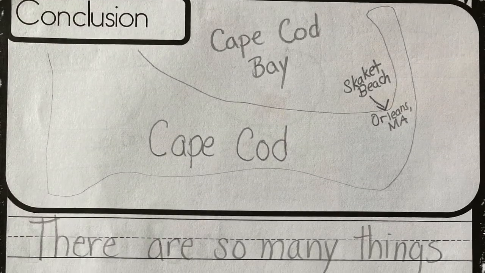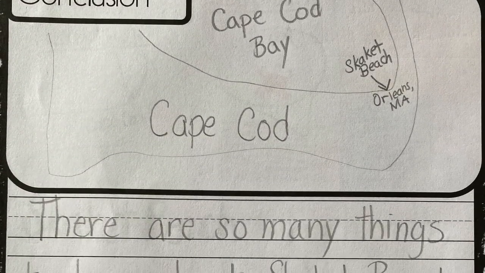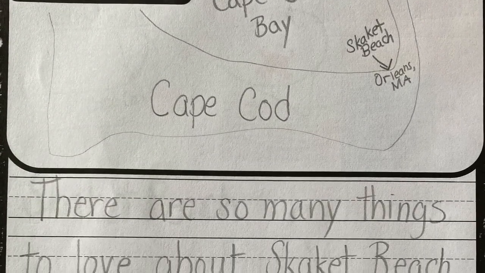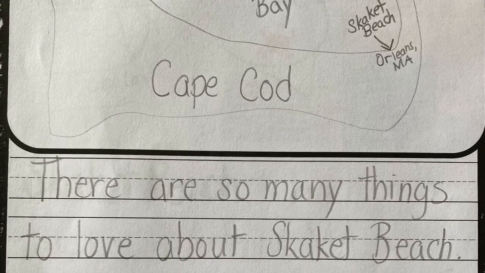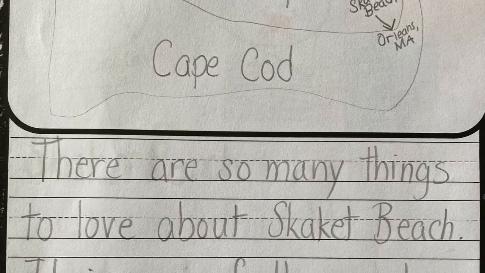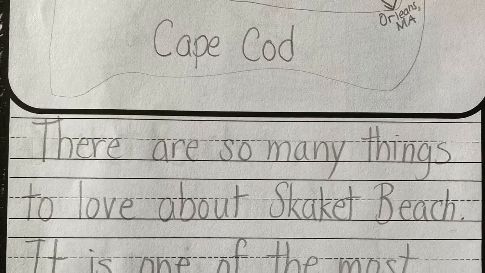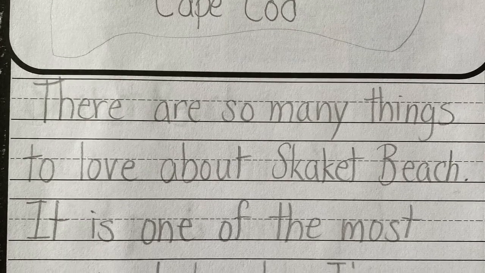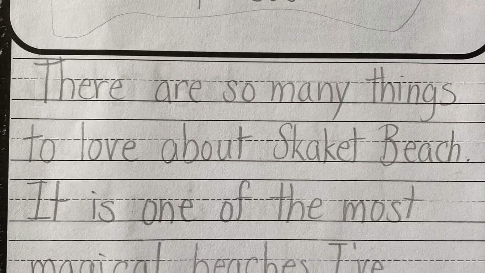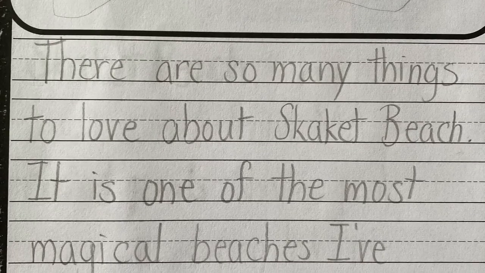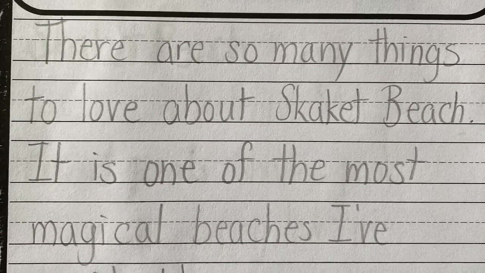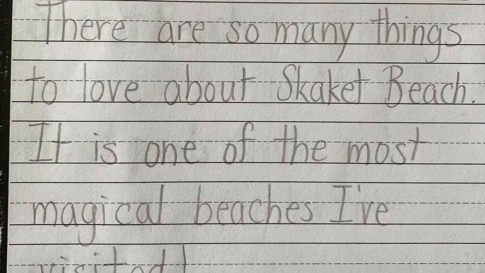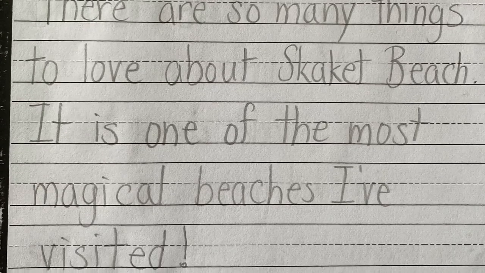I'm going to finish up my writing on the conclusion page. I have a map of Cape Cod, and I showed exactly where Skakit Beach is located in Orleans, Massachusetts, and showed that it's on Cape Cod Bay. I wrote, there are so many things to love about Skakit Beach. It is one of the most magical beaches I've visited. It's okay to end with a feeling because that shows your reader how special the place is to you.